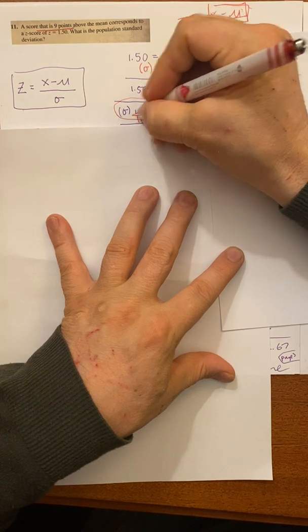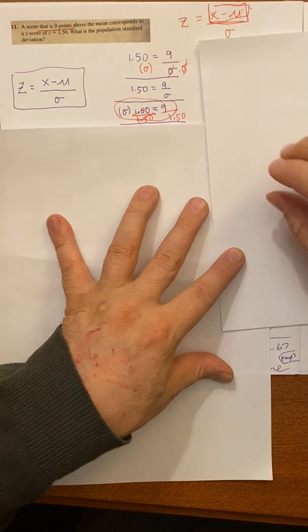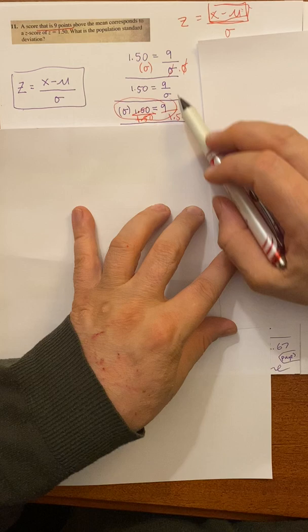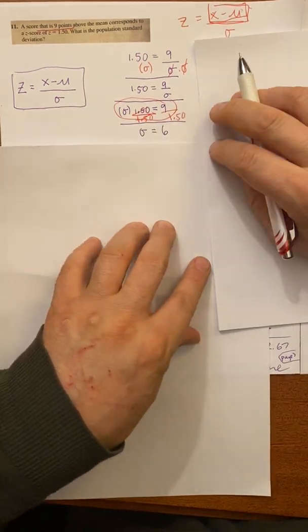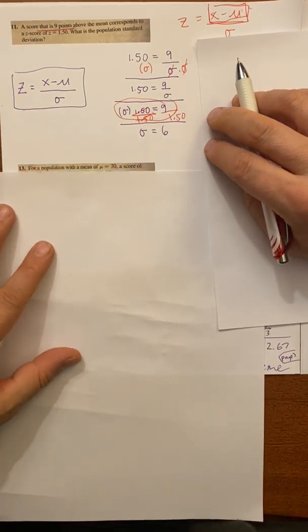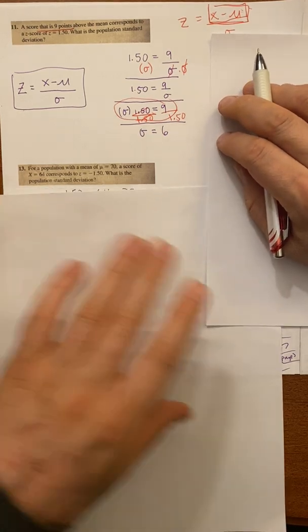When I do, it cancels on that side, and then I'm going to divide it on the other side too. So now it's standard deviation equals 9 divided by 1.5, and that gives us a standard deviation of 6. And that is the answer to your problem for that. Okay, so now we can go ahead and move on to number 13.